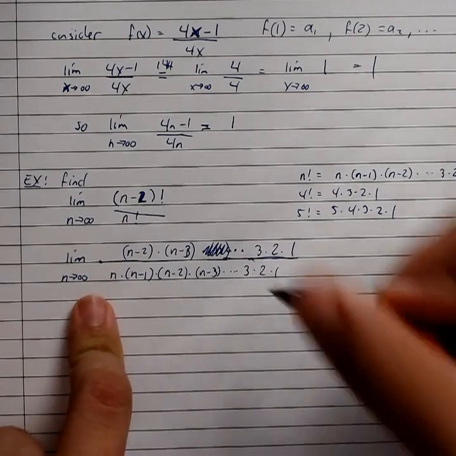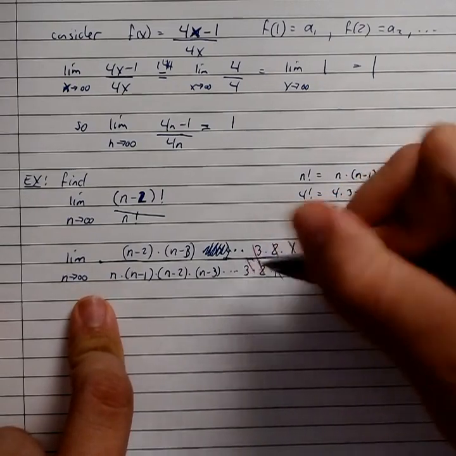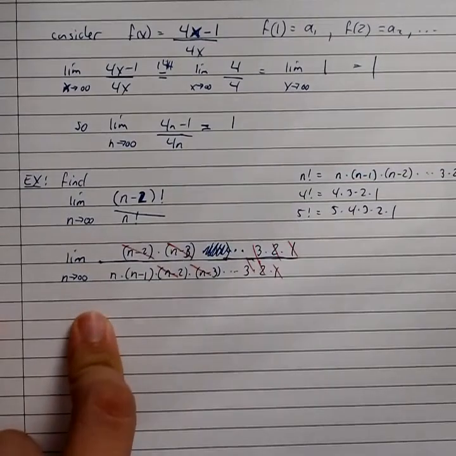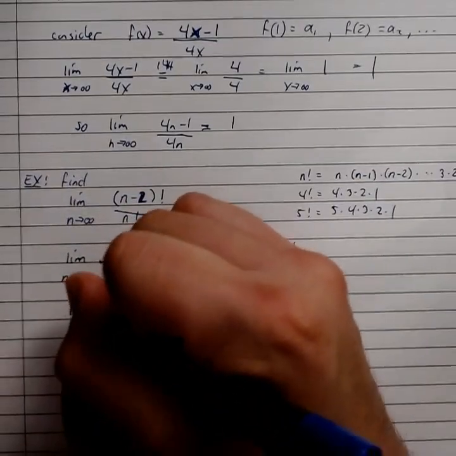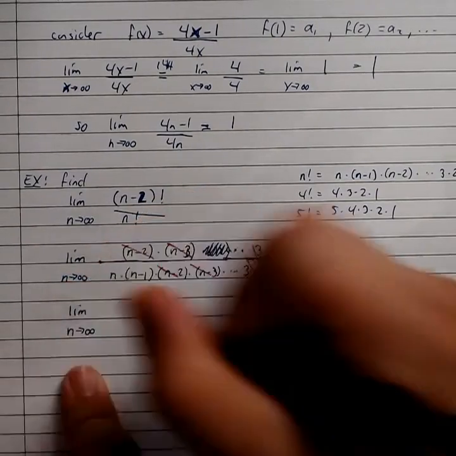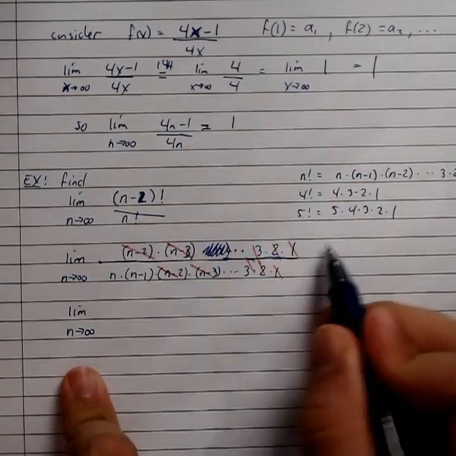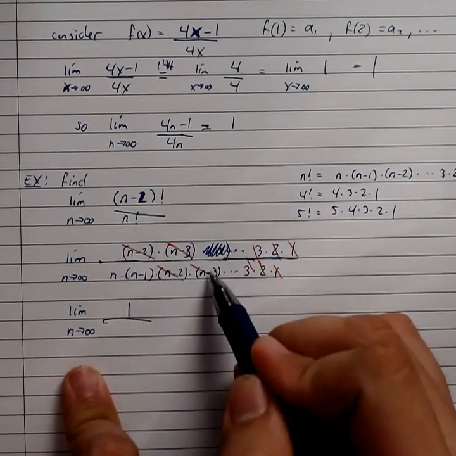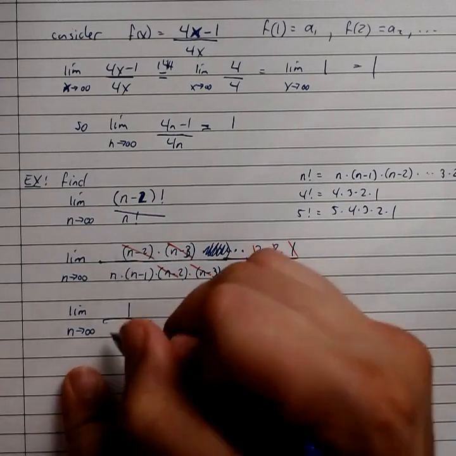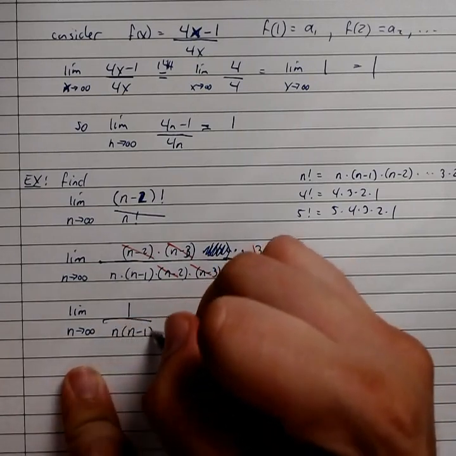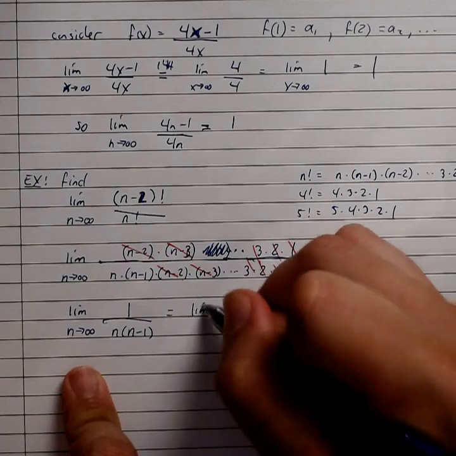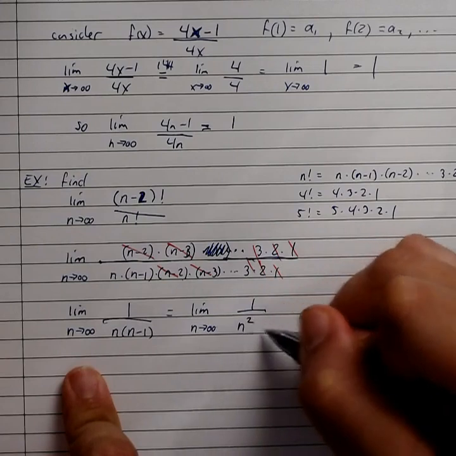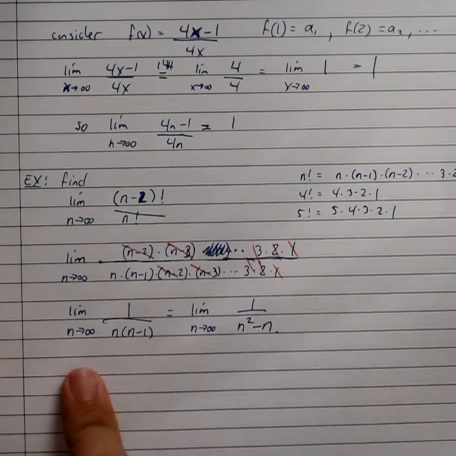But you notice now, a bunch of these things divide away. After all, these are just factors. So here, this reduces down to give me the limit as n approaches infinity of, well, now all those divided away, so I'm just left with the number 1, right? This over this is 1, this over this is 1. They're all 1. And in my denominator, I'm left with n times n minus 1, or more simply, the limit as n approaches infinity of 1 over n squared minus n.